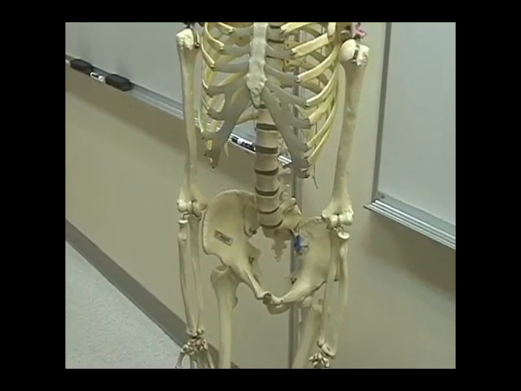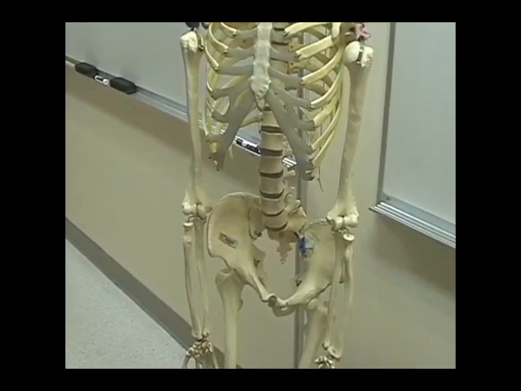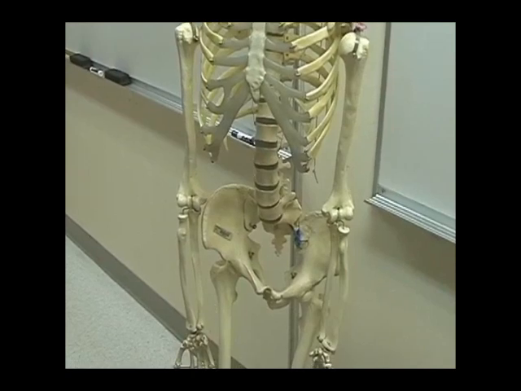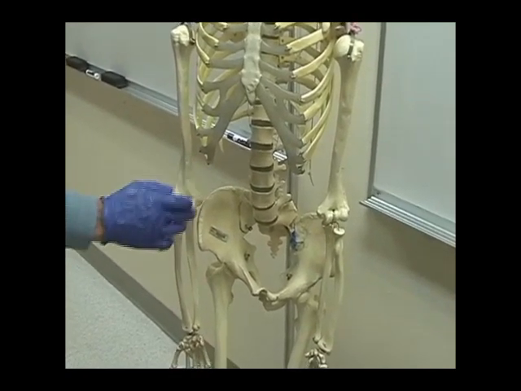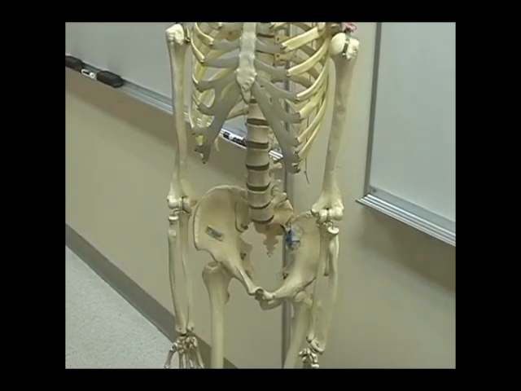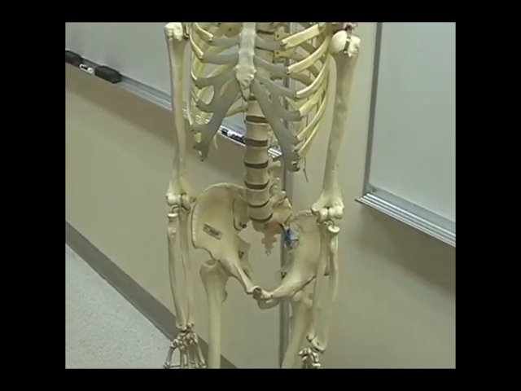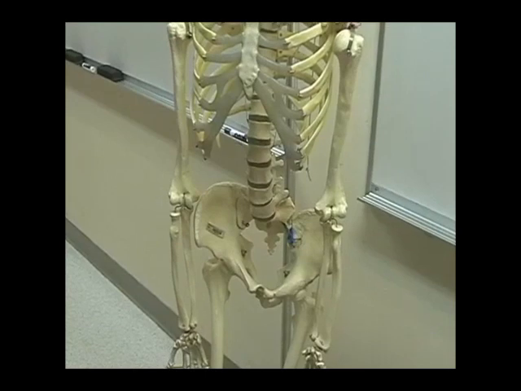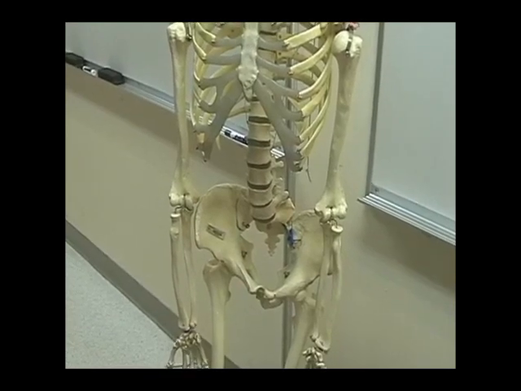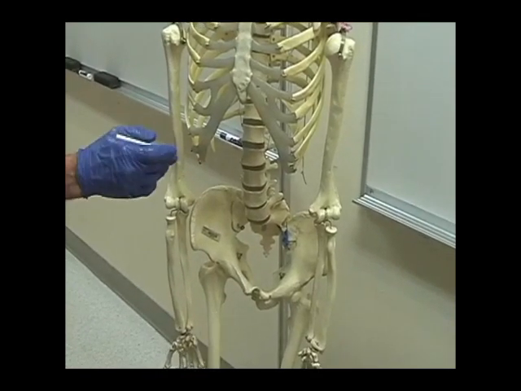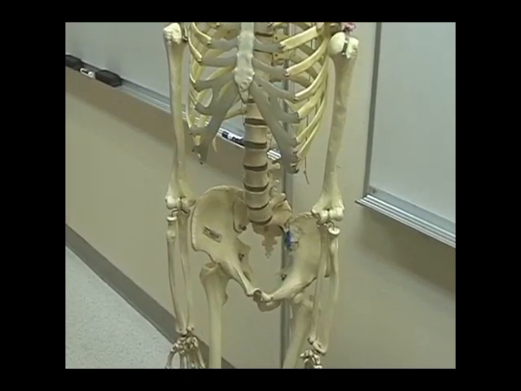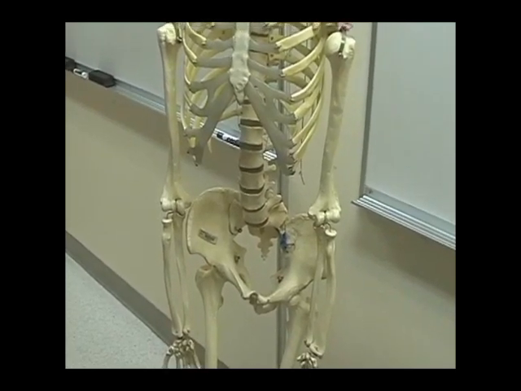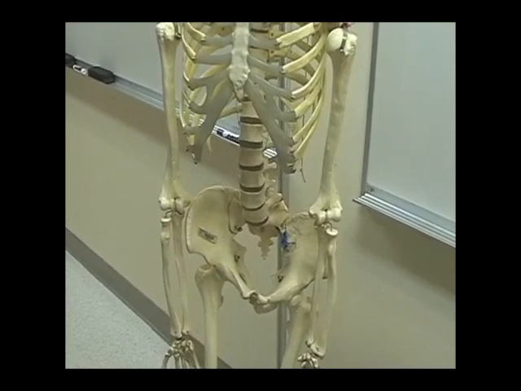Deep to the external abdominal obliques are the internal abdominal oblique muscles. The origin of these muscles is the iliac crest and the lumbar fascia. The insertion of the internal obliques is the linea alba, the costal cartilages of ribs 8 through 10. The action of the internal obliques is flexion and rotation of the spine and compression of the abdomen.